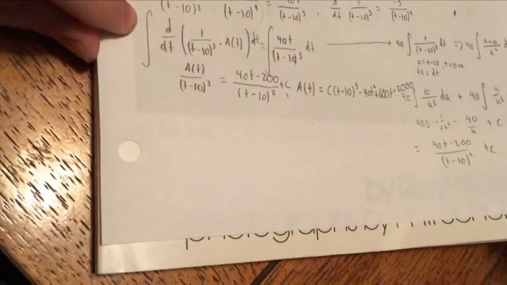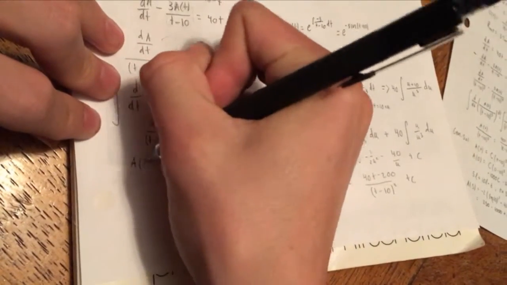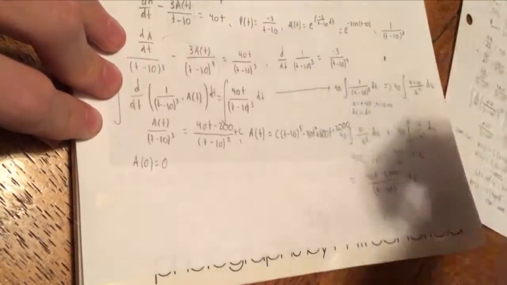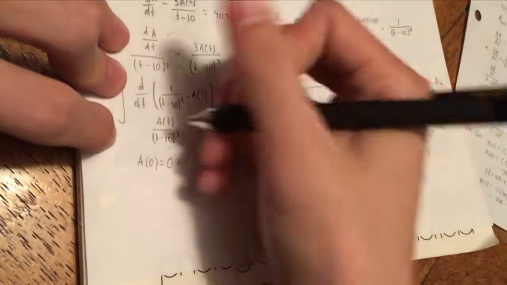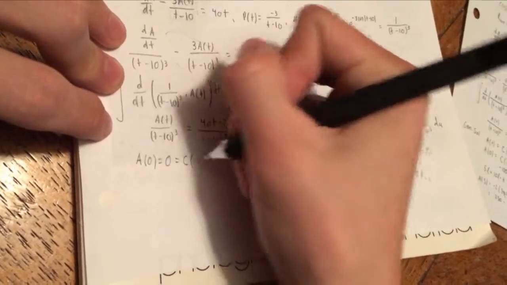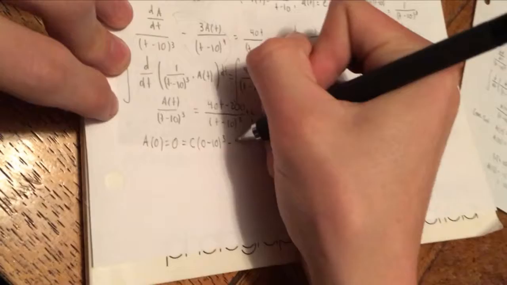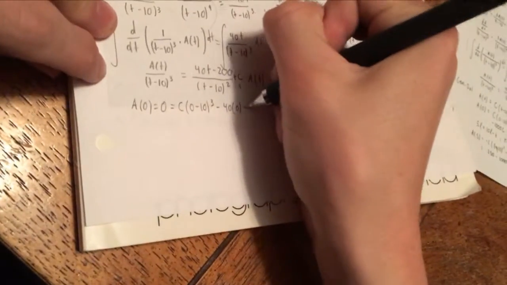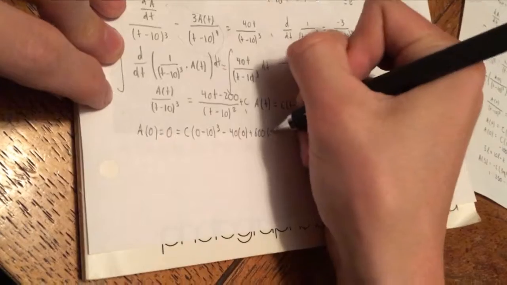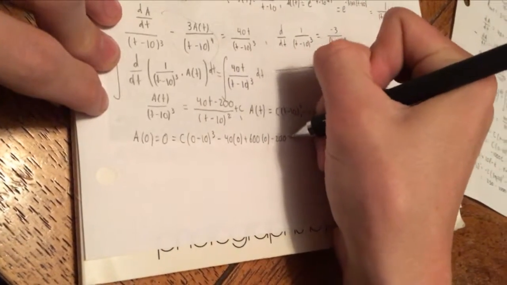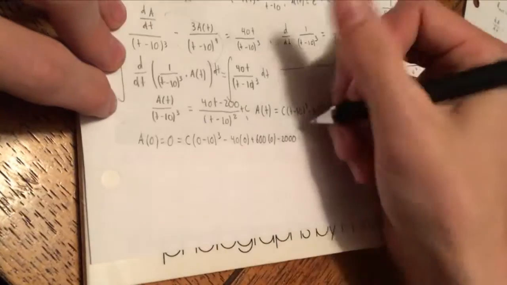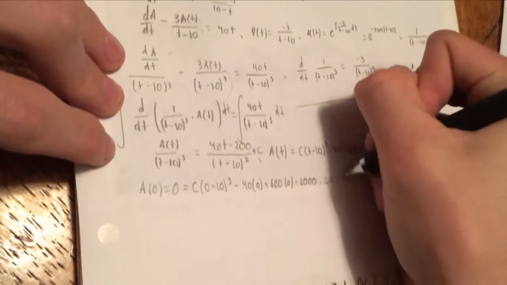And then considering that the initial 10 liters of fresh water has 0 contaminants, our initial condition is going to be (0, 0). So A of 0 equals 0. And then using that, we can solve for C. So solving this, C is equal to -2.